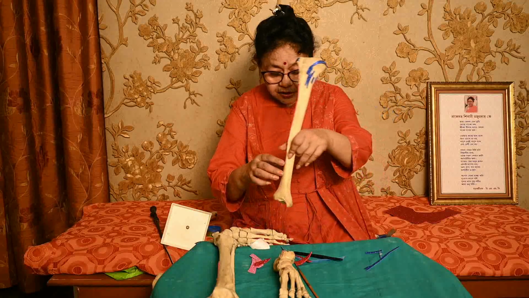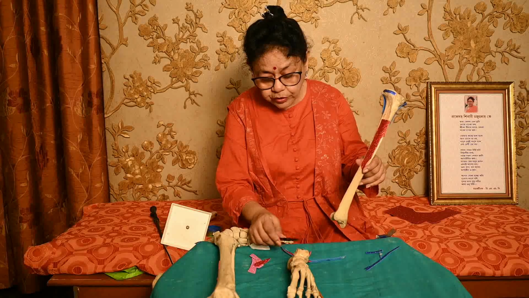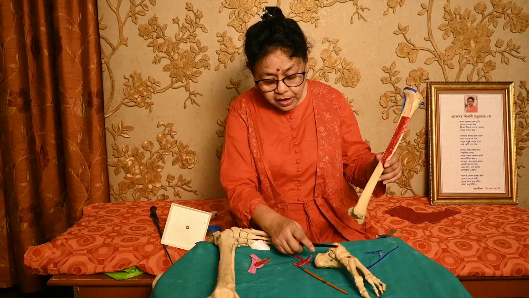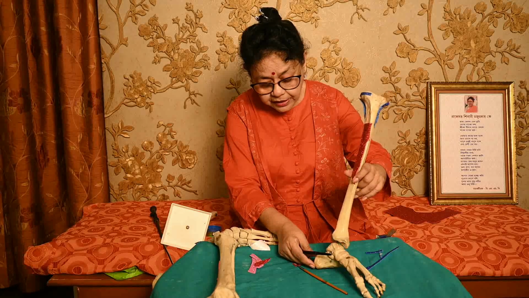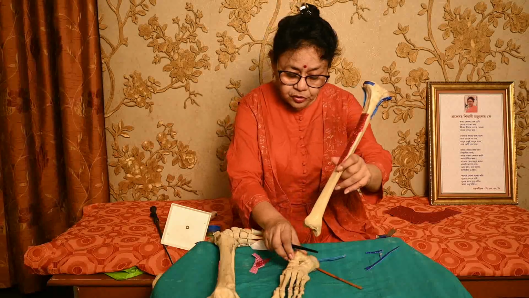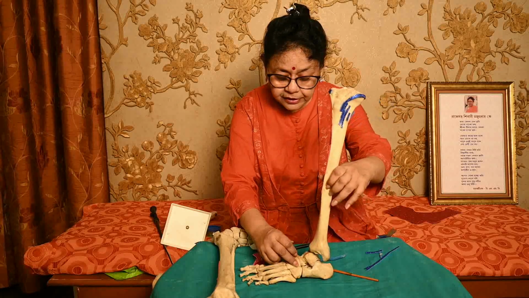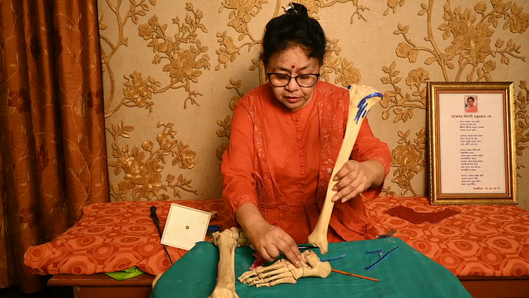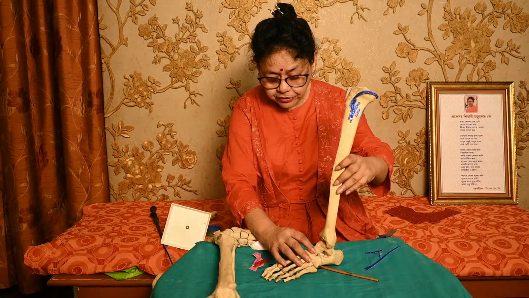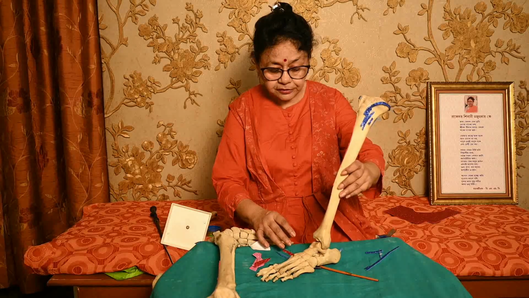Now the medial articular area articulates with the bone known as the talus, the medial comma-shaped articular surface of the talus. It articulates with the lateral conical area, and it forms the tibio-talar joint. That forms part of the ankle joint.